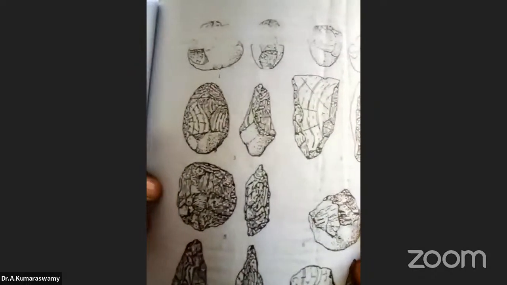So these lithic stages were just like the tools. The tools were made of stones, large in size, just like these tools. These are the chopper tools, digging tools, etc. These tools were used by the lower or early Paleolithic man.